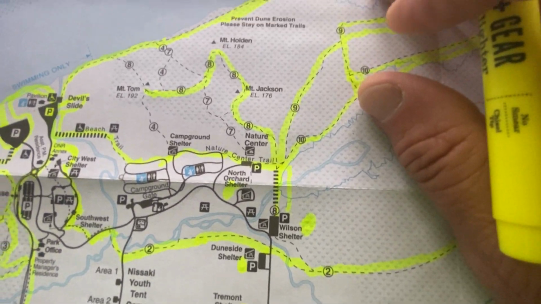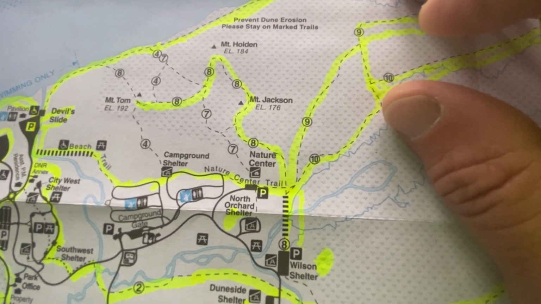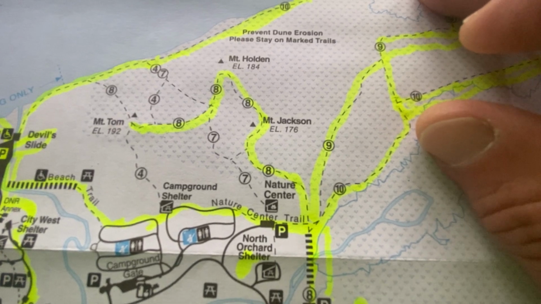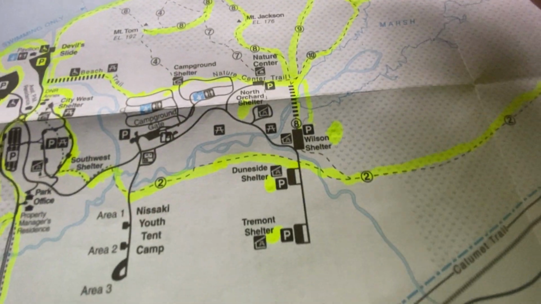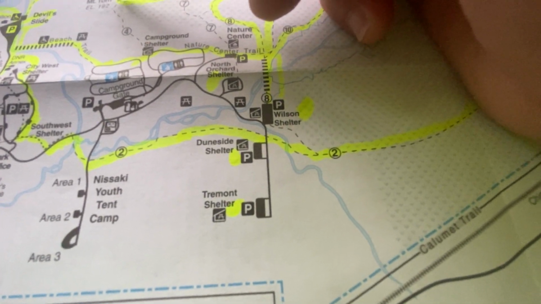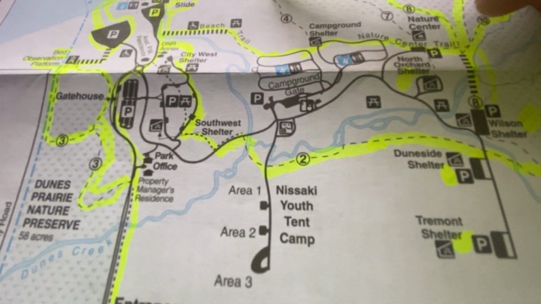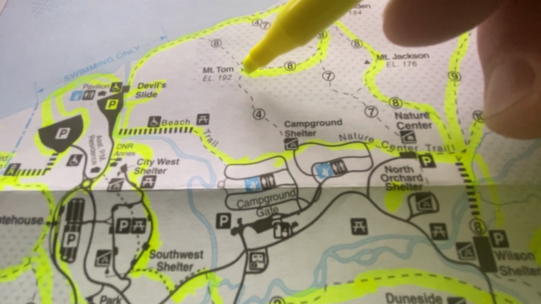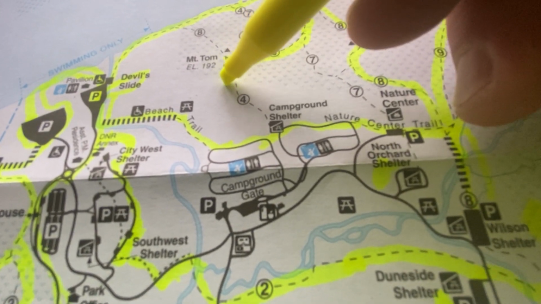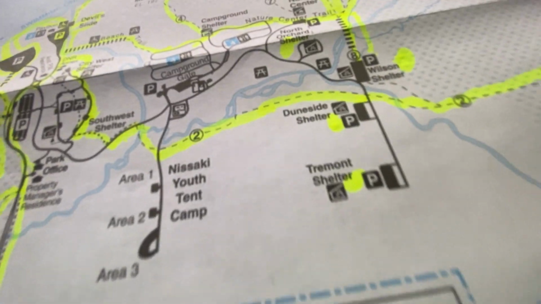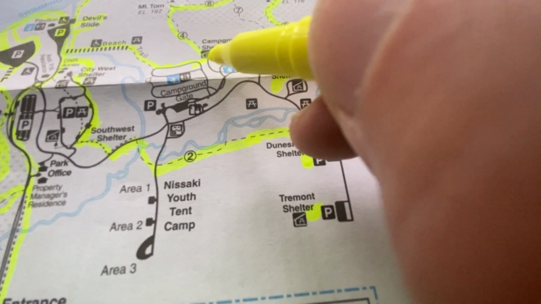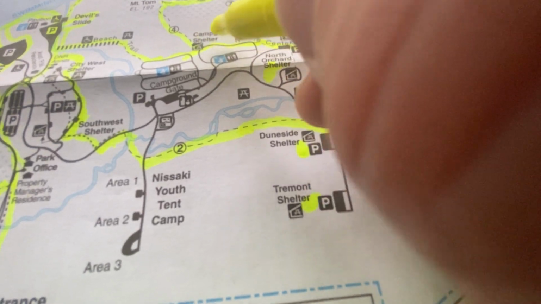Once we're at the top of Trail 8, we can go down here. We're going south, just down the stairs on Trail 4, and we get to that campground. That's where that shelter is that I said had like 6 tables.